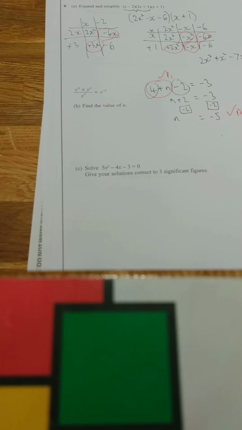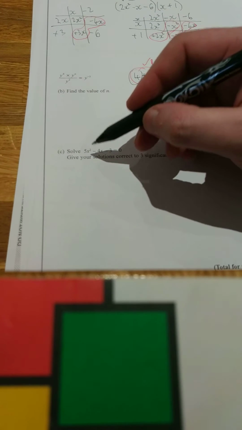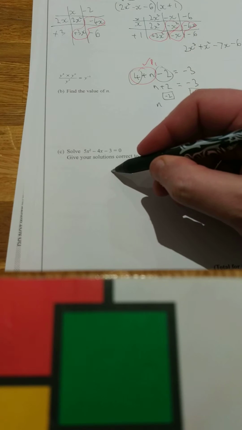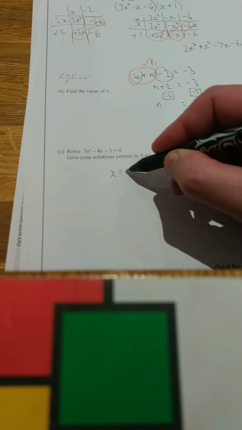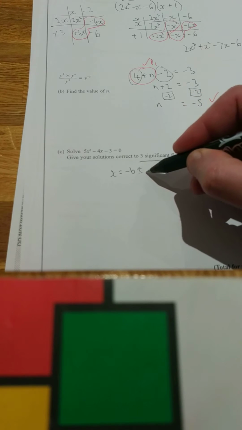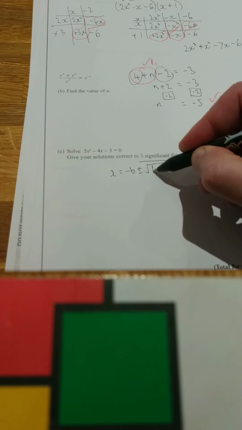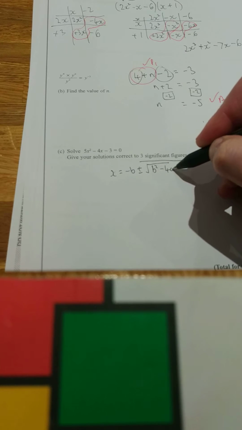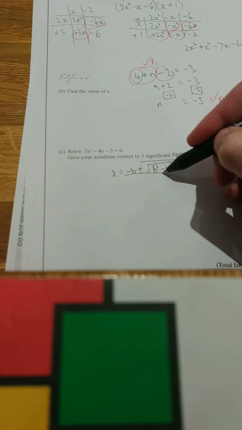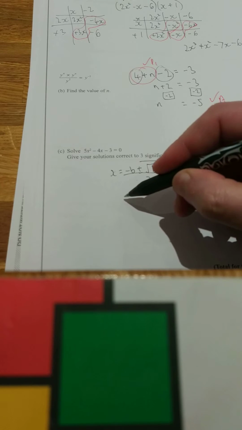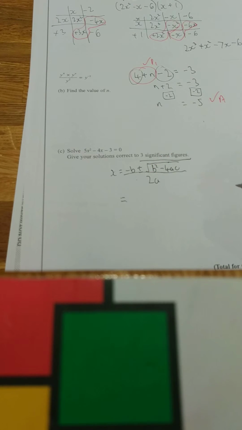Okay, last part here, solve this to 3 significant figures. That's our trigger, 3 significant figures. To remember, we're going to be using x is equal to minus b plus or minus the square root of b squared minus 4ac all over 2a. I'm sure you appreciate my singing, so let's put all that in.